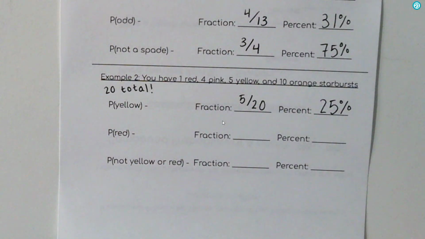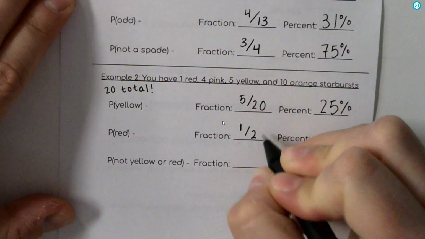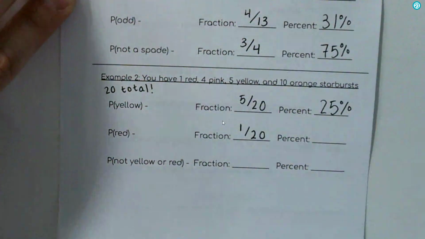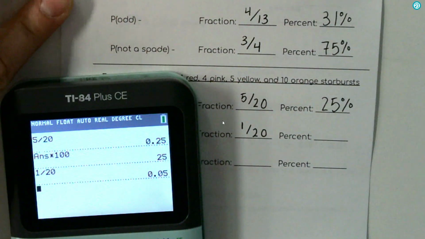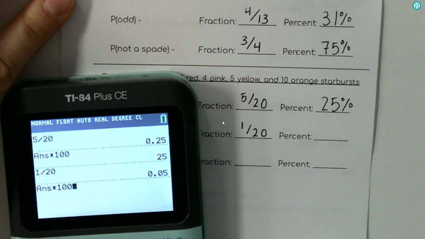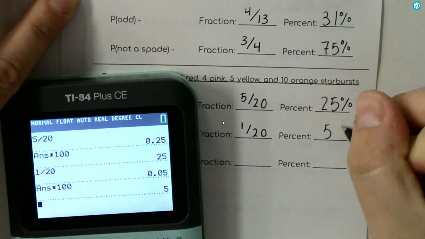Okay, the probability of picking red. If red is your favorite color, there's only 1 in the whole handful of them. Likelihood is low. So that's going to be 1 out of 20. 1 divided by 20, then make sure you multiply by 100. This is 5%, not 50%, because it's a super low single-digit percentage.